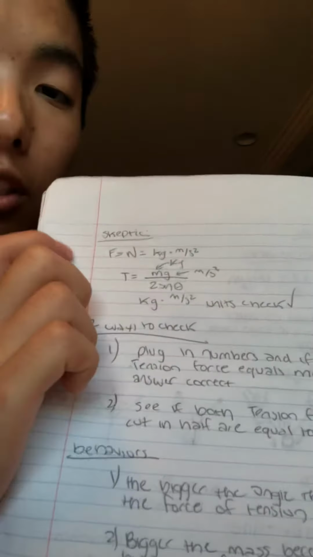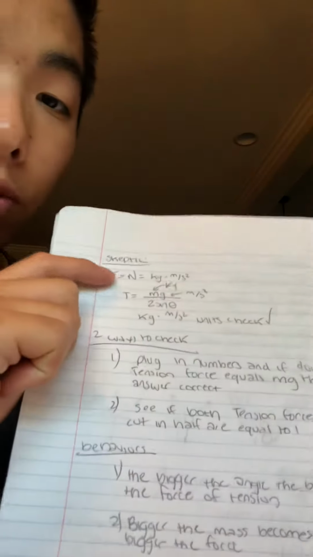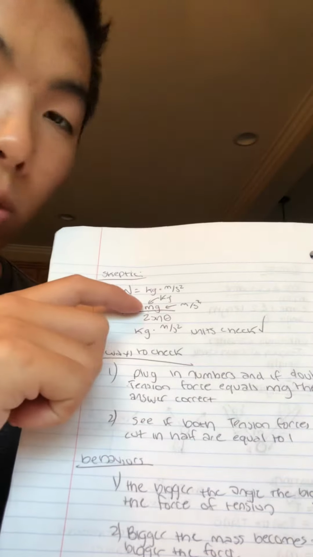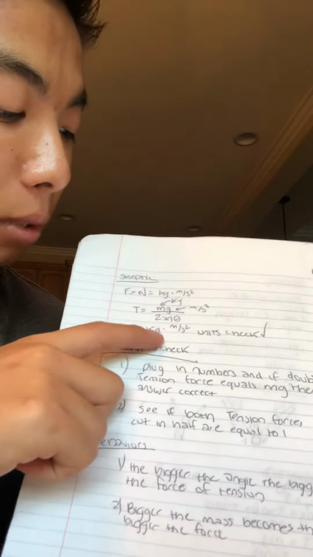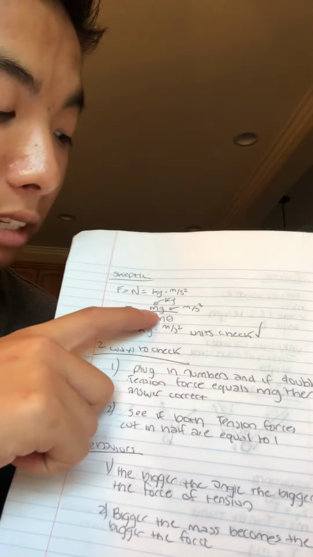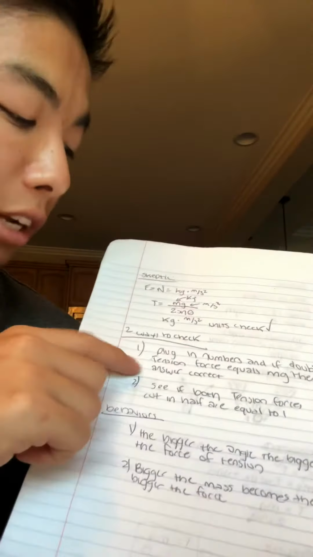And then for the skeptic section, we know that the answer is in force, which is newtons, or kilograms times meters per second squared. And the bottom part is just a number, but the top part is mass times gravity, which is going to be in kilograms times meters per second squared. So our units check out.